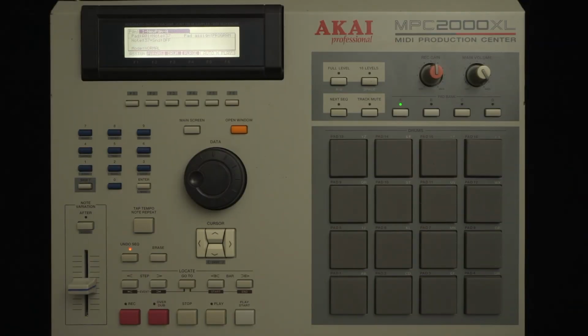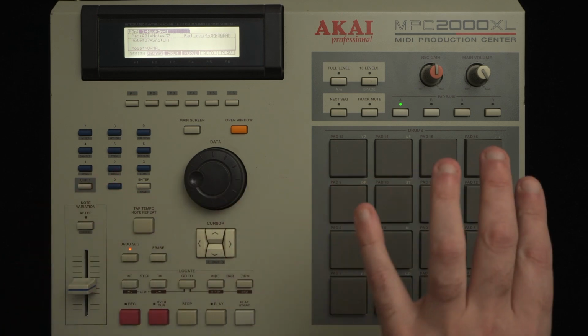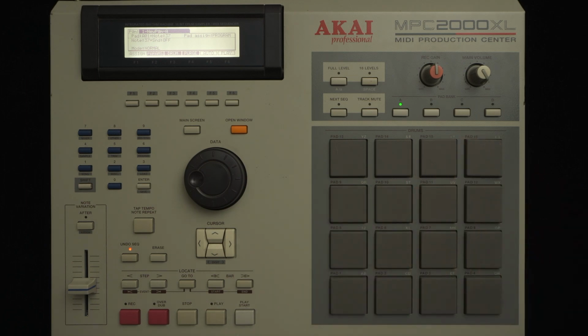In a nutshell, the rule of thumb here is that you can't just play a sample directly from your MPC sequencer, but you can play programs which can contain the samples. And this relationship is a general rule that applies to most Akai samplers, which goes something like this. You load or record samples into the 2000, then you allocate those samples onto the MPC's pads via the programs. And you do that by editing the pad assignment page, which is accessed by pressing Shift and number 6 on the keypad.